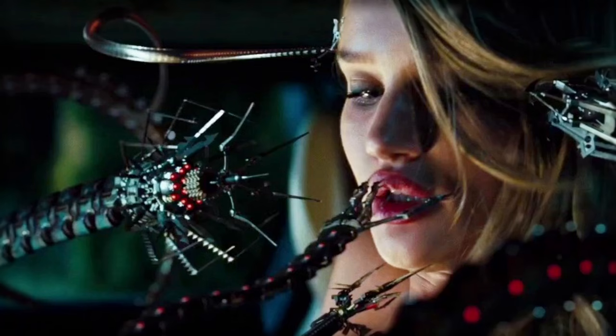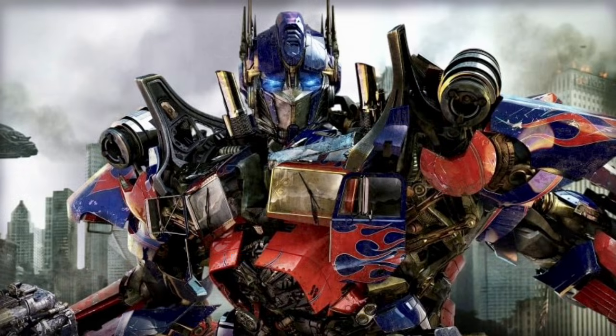Stylistically, the films emphasize visual spectacle. Bright explosions, fast-moving camera angles, and highly detailed mechanical design give the movie a distinctive visual identity. The Transformers themselves are designed with complex moving parts that make every transformation feel elaborate and mechanical. These stylistic choices reinforce the film's futuristic atmosphere while also highlighting the technological ambition behind its production.